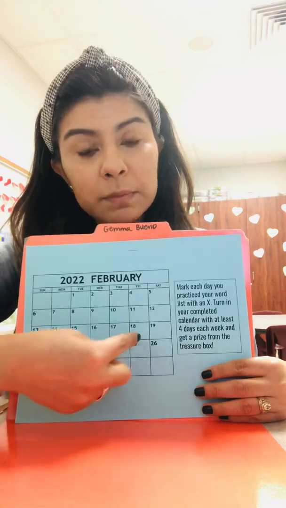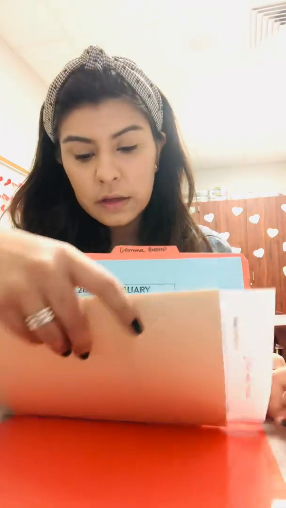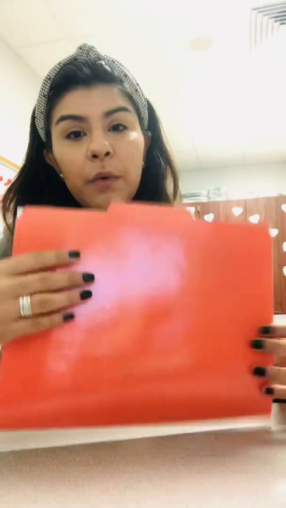You can practice this however frequently you want, that's fine. But there's a calendar included, and if your child marks 4 times per week for the month, they can get a prize from the treasure box. That is a motivation that you can tell them about. Once you are done with the calendar, send the whole folder back. That way we don't have to remake the folder, and we can trade out the fun activity for something else, so you have a new activity for the following word list.